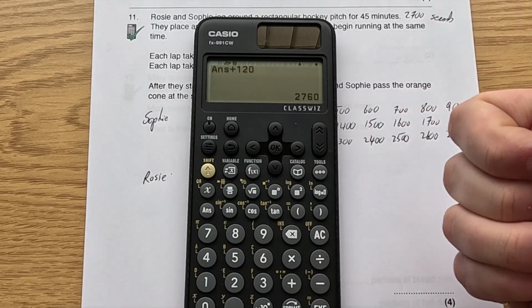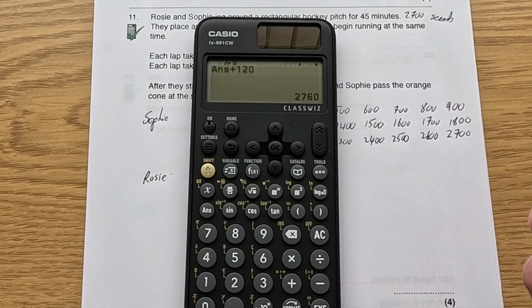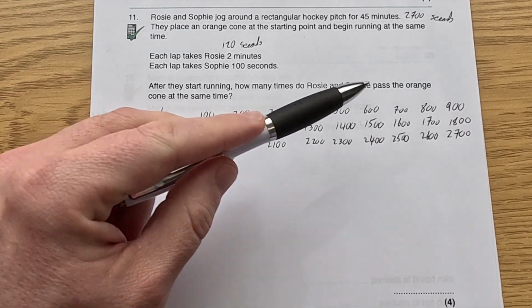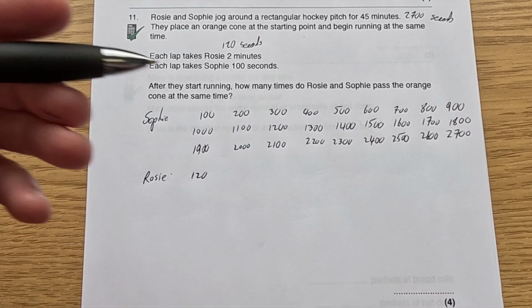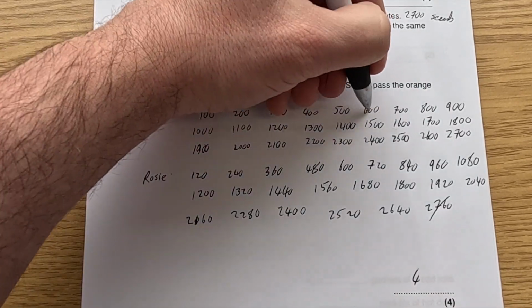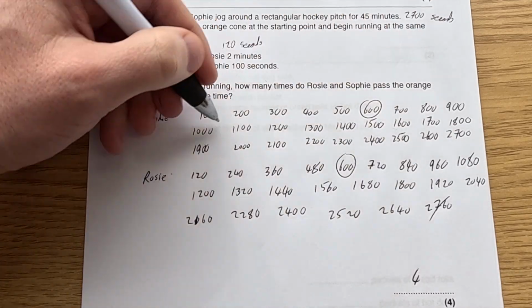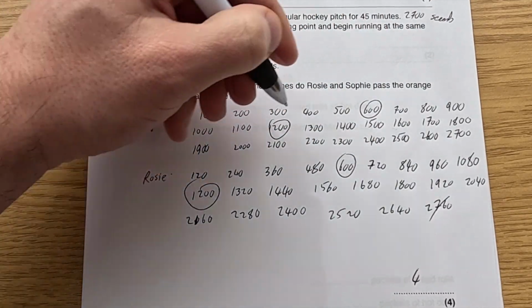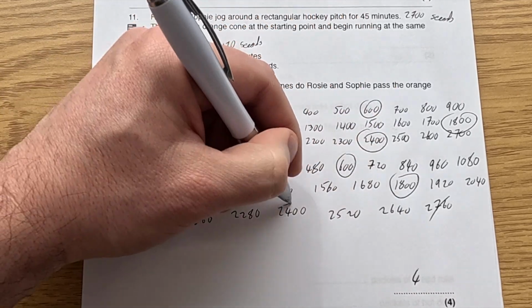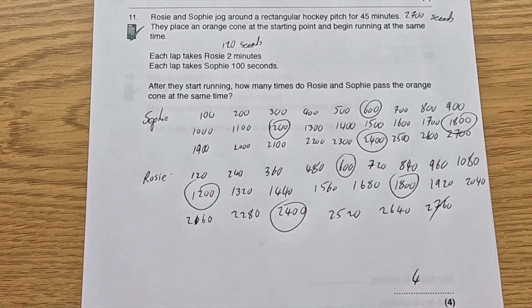They're going to be at 600 seconds, which is 10 minutes, and then 1,200 seconds, which is 20 minutes, 30 minutes, and 40 minutes. So the question says, after they start running, how many times do they pass the orange cone at the same time? The answer will be 4. And actually, I'm just going to write down the multiples here and circle them. So 600, 1,200, 1,800, and 2,400. So there's 4 occasions when both of those girls pass the cone at exactly the same time.